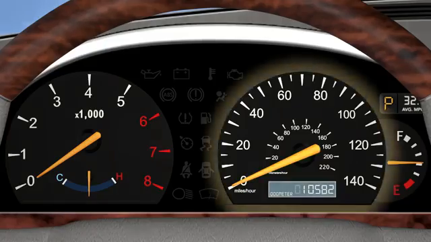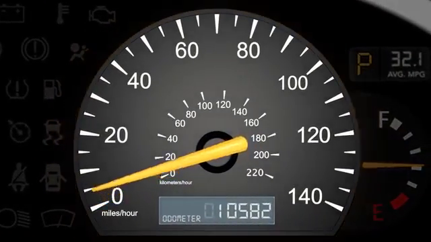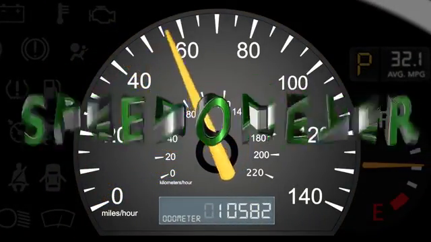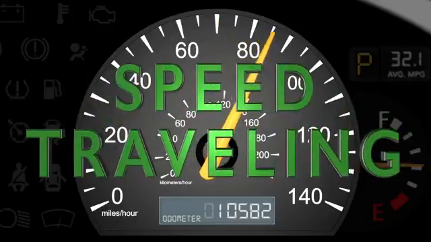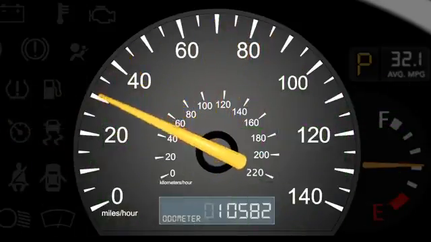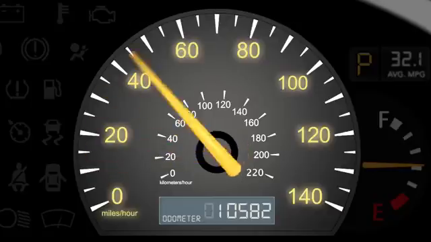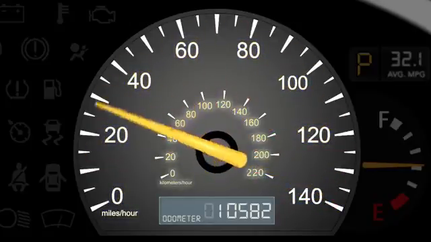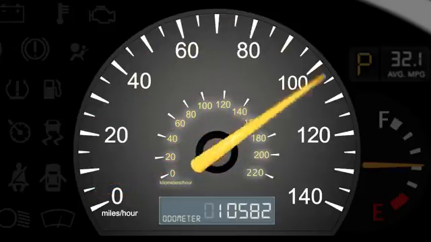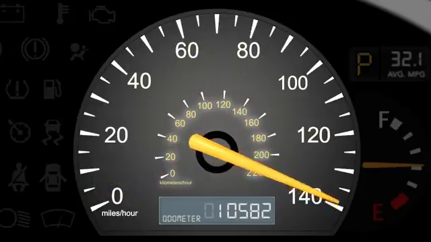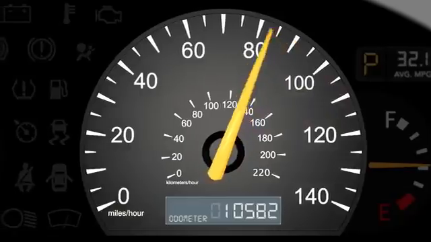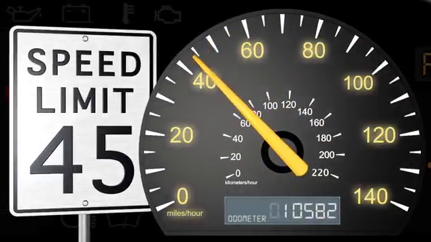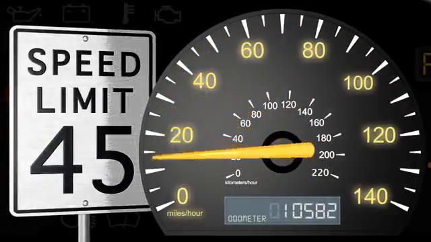Now let's look at the other large gauge. This gauge is known as the speedometer and is used to view the speed at which you are traveling. The larger numbers on the speedometer, ranging from 0 to 140, measure the speed in miles per hour, and the smaller numbers, ranging from 0 to 220, measure the speed in kilometers per hour. You will use the miles per hour to compare your speed with local speed limit signs.